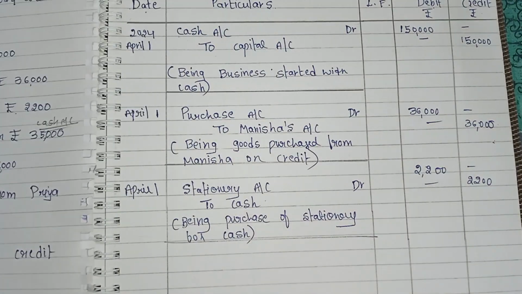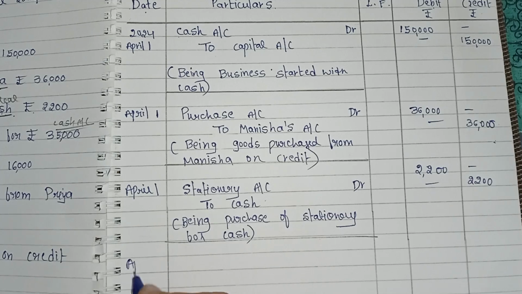So the next journal entry is on April 2nd.